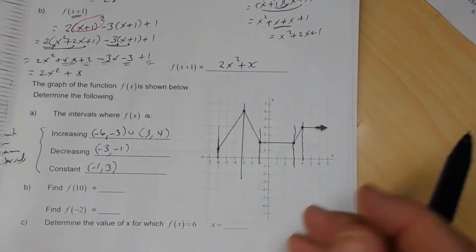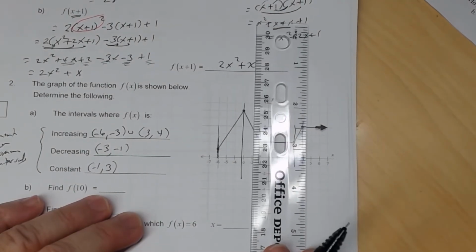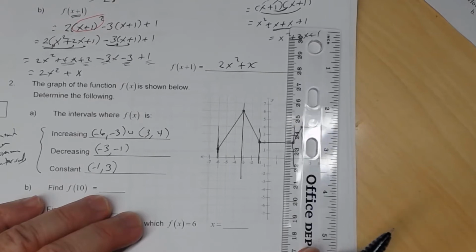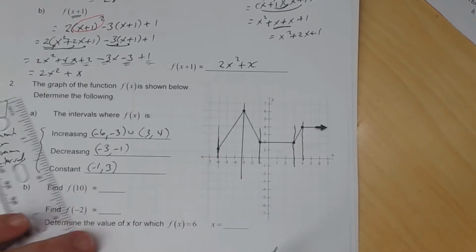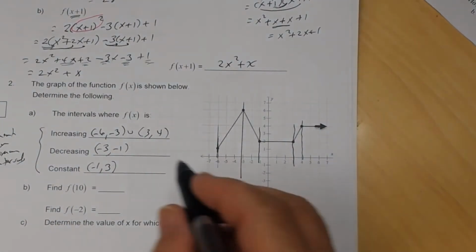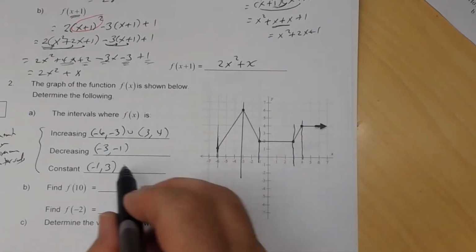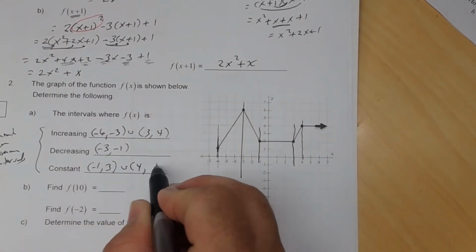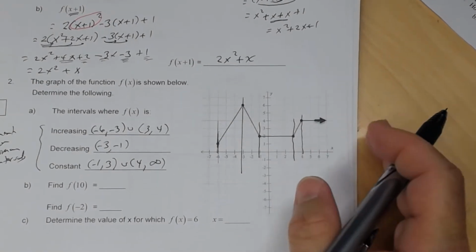And then finally from 4 to infinity. So notice from 4 to infinity, it keeps on going because of the arrow, doesn't stop. So from 4 to infinity, my y values are constant. So union 4 to infinity. All right, so that was that one.